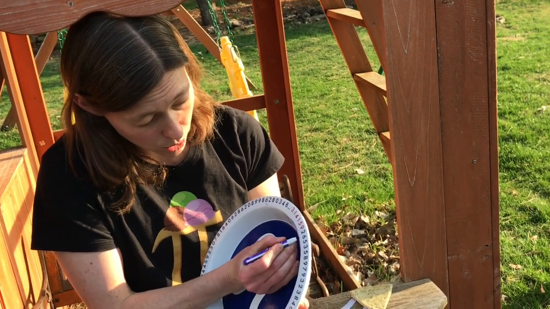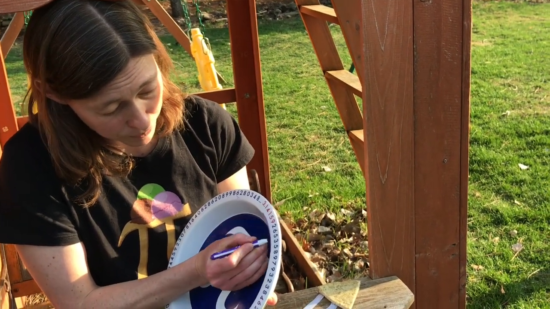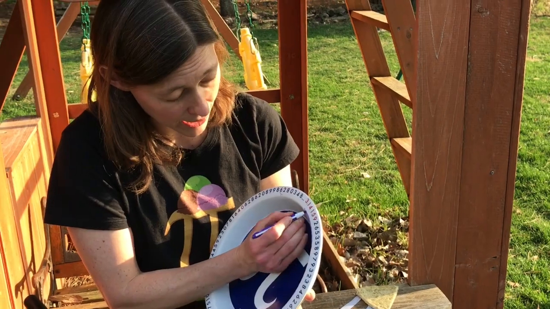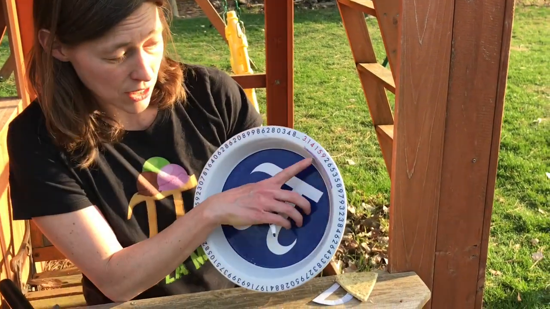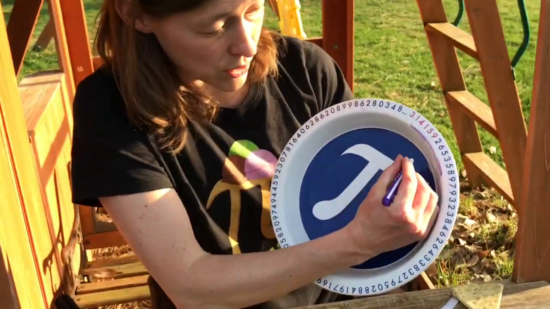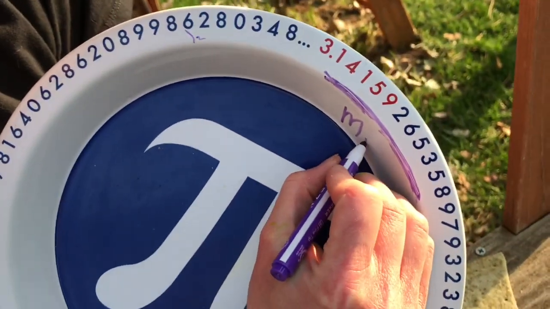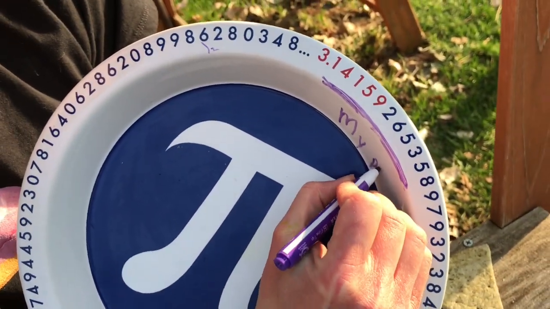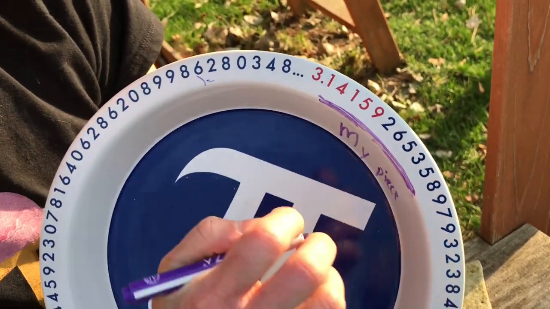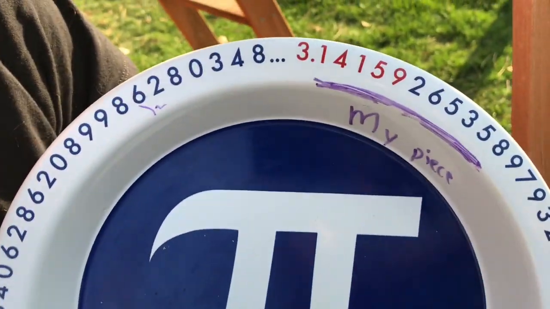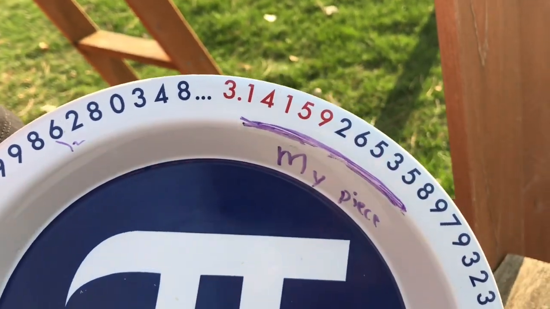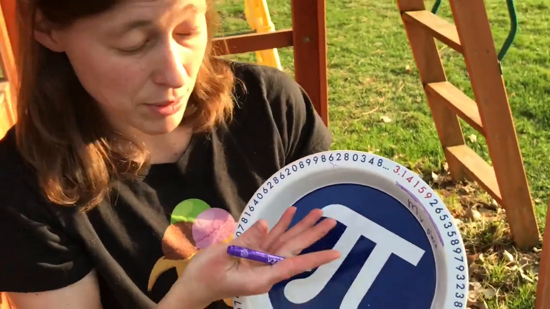We like to draw around the outside of the pie pan and show what piece is ours. So this is my piece. Right there, I'm claiming my piece of pie.